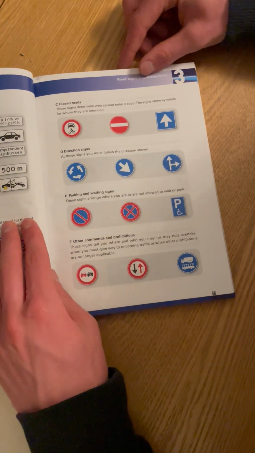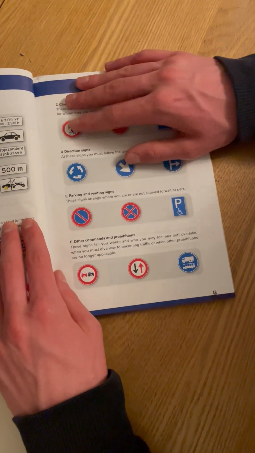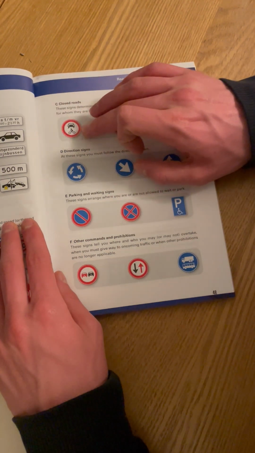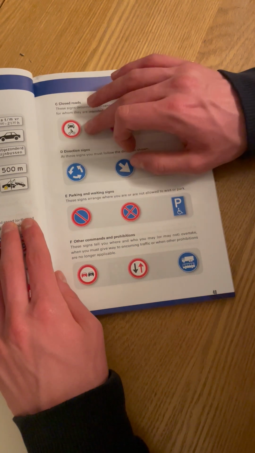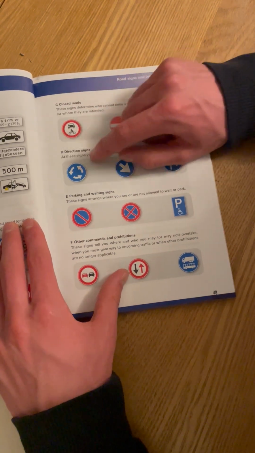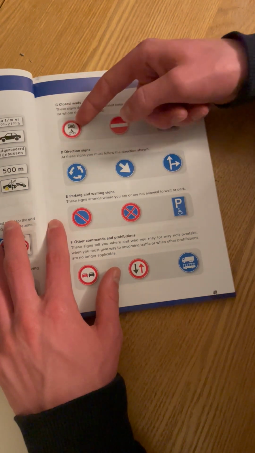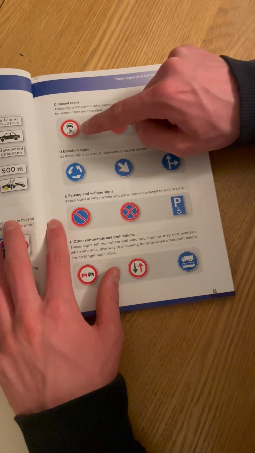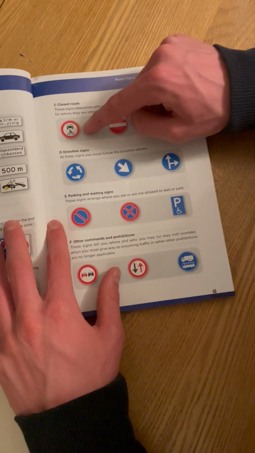Next, the closed road signs. They have a lot of different symbols for this sign. You can see bicycles or scooters, but right here they have an example of a motorcycle and a car. So if you see this at the beginning of a road, then you will know that if you're in a car or a motorcycle, you are not allowed to enter that road.